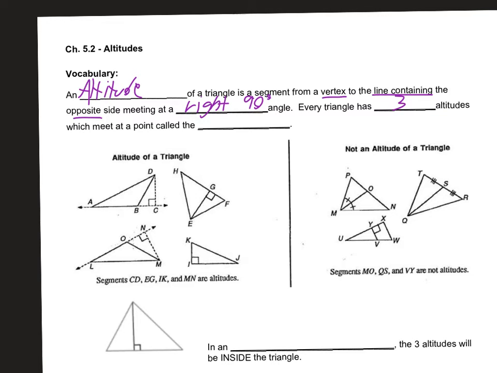They will meet at a point known as the orthocenter. Now folks, that being said, orthocenters aren't always going to be inside the triangle, but a little more about that later on. So let's take a look at some examples.